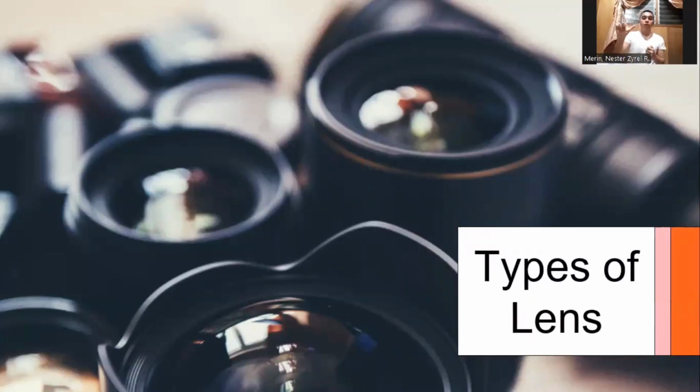There are two types of lens which serve different purposes and have different sizes.